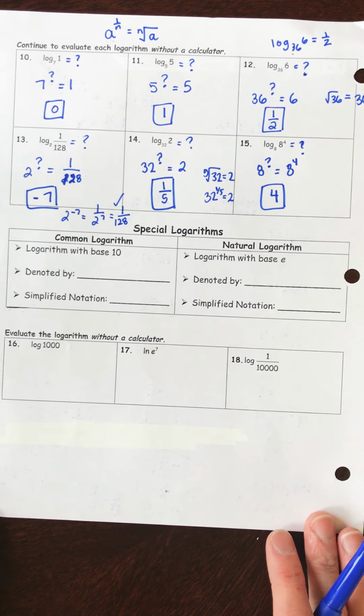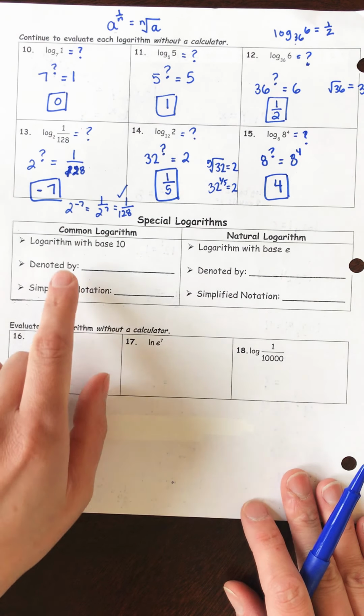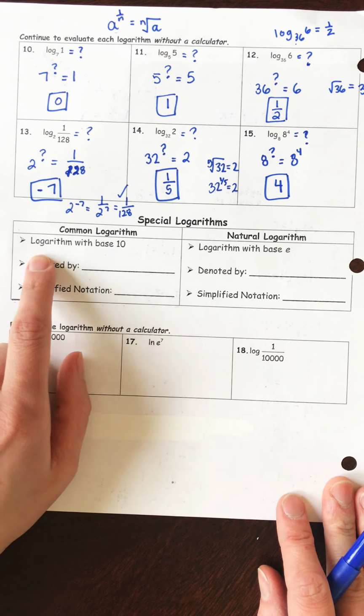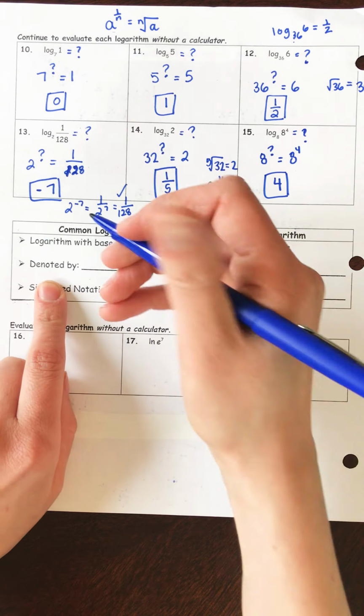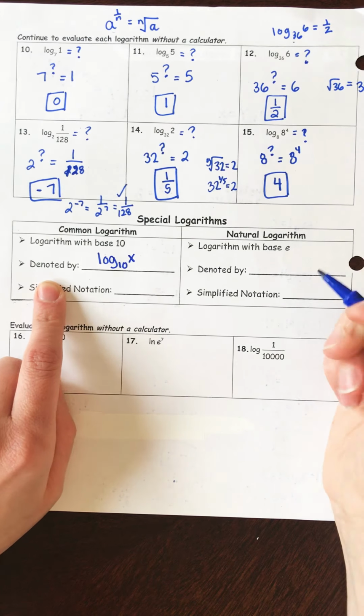There are 2 special types of logs that I want to go over with you real quick. They're called the common logarithm and the natural logarithm. A common logarithm is a logarithm with a base of 10. That might look something like this: log base 10 of x.